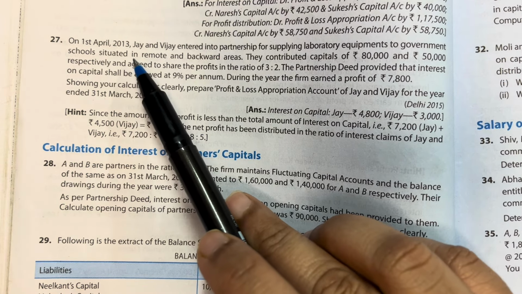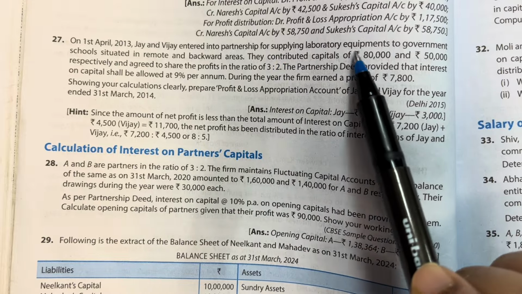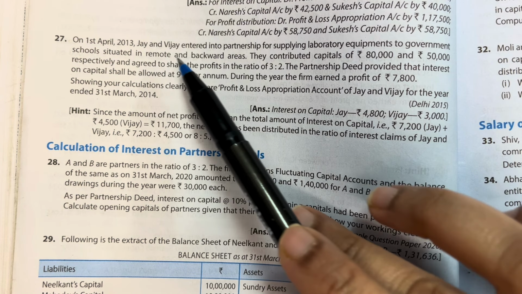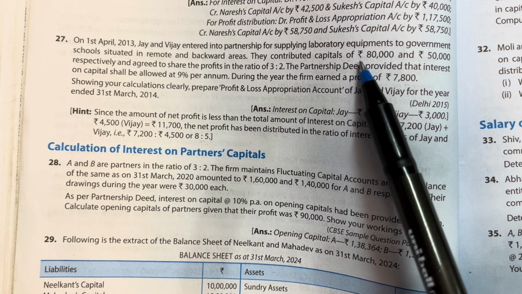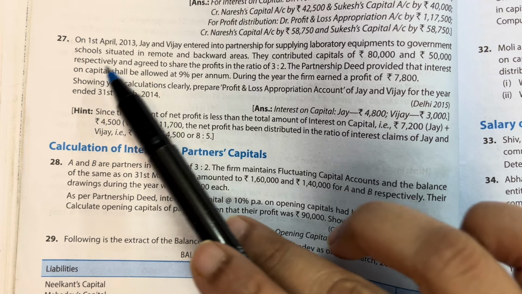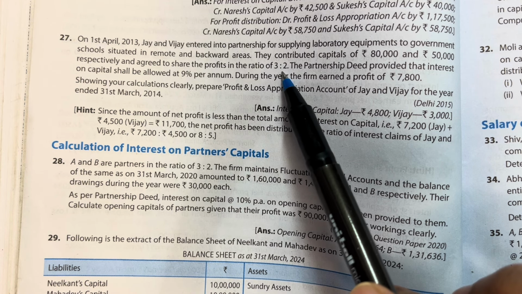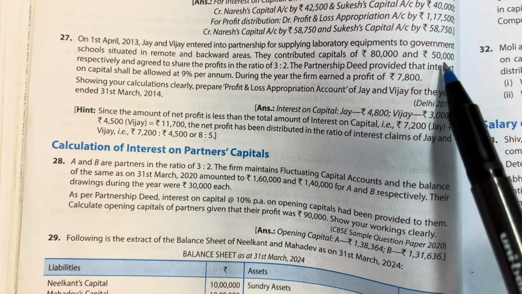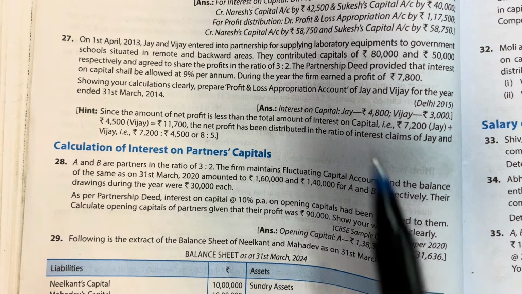On 1st April, Jay and Vijay entered into a partnership for supplying laboratory equipments to government schools situated in remote and backward areas. They contributed capital of rupees 80,000 and 50,000 respectively and agreed to share the profits in the ratio of 3:2. So Jay's capital is 80,000 and Vijay's capital is 50,000, and they are going to share the profits in the ratio of 3:2.